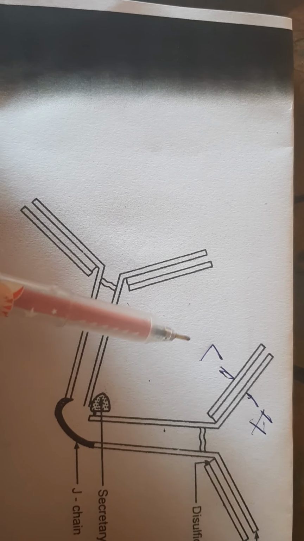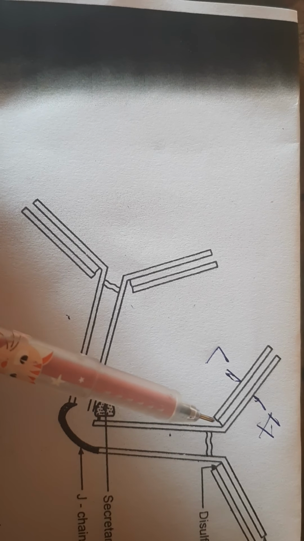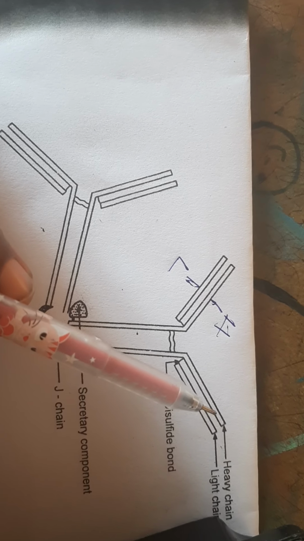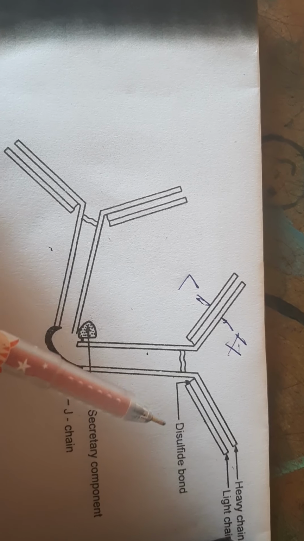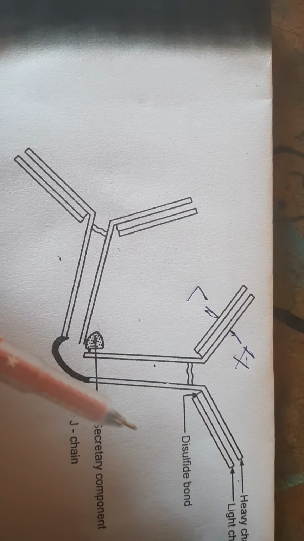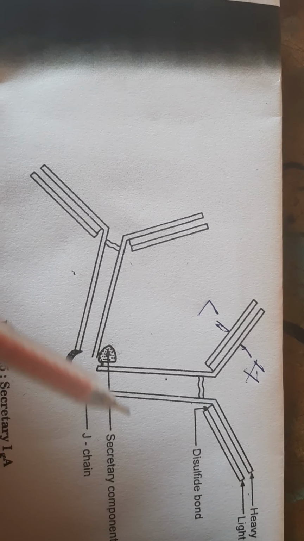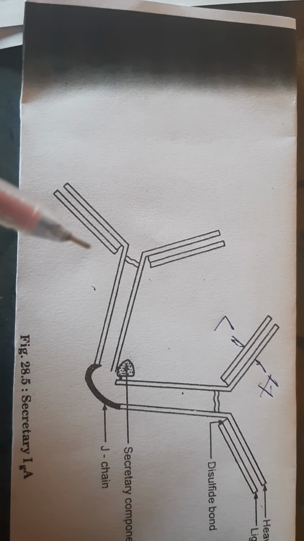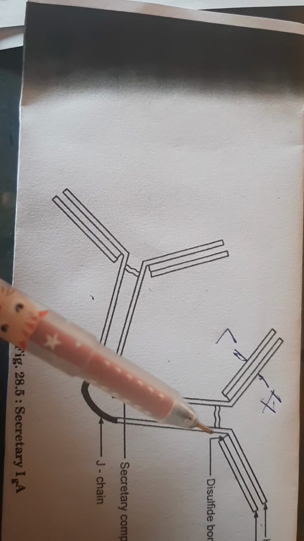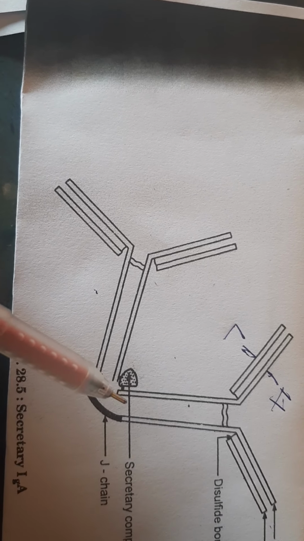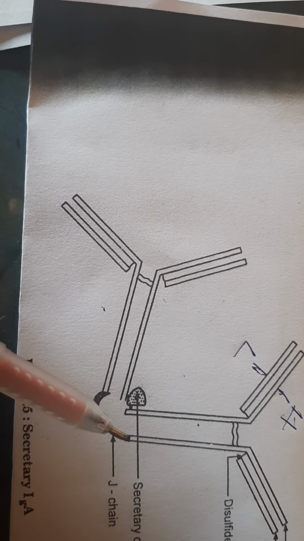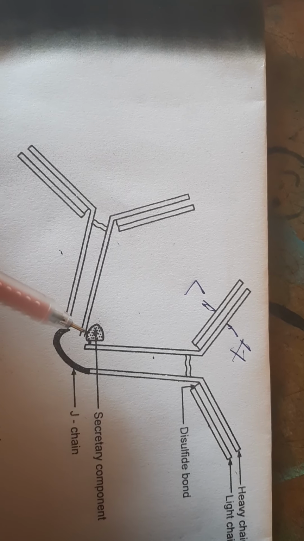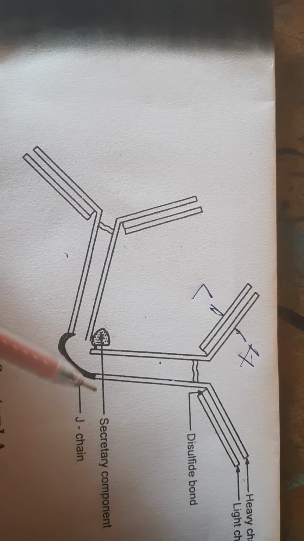Both the heavy chain and the light chain are joined by disulfide linkages, and both the heavy chains are also joined by disulfide linkages. You can see this is the heavy chain and this is the light chain, and both are linked by disulfide linkages. This is one monomer of immunoglobulin A, and this is the second monomer. We can also say that this is immunoglobulin A1 and this is immunoglobulin A2. Both A1 and A2 are linked by a chain known as the J chain. And at the point where they are joined, it consists of a secretory component.